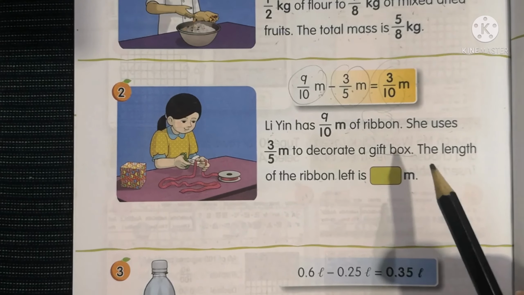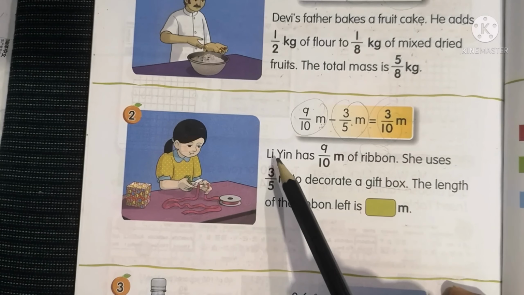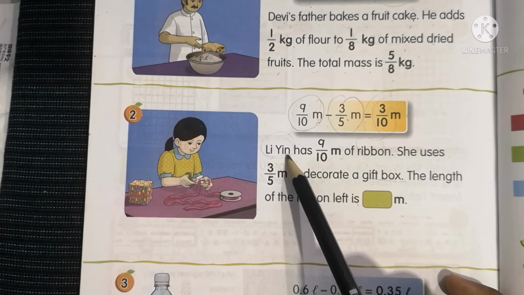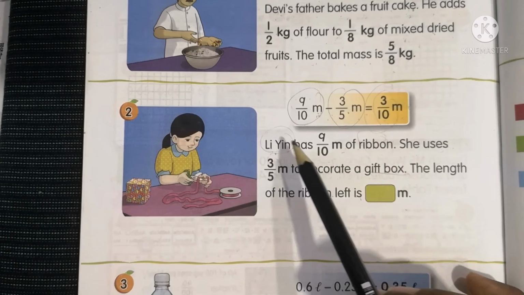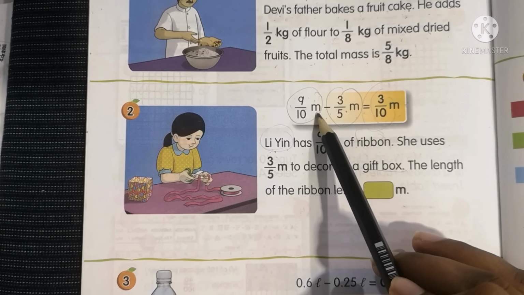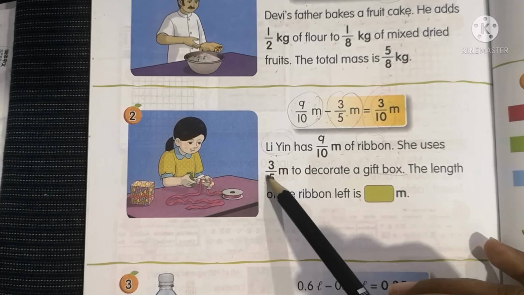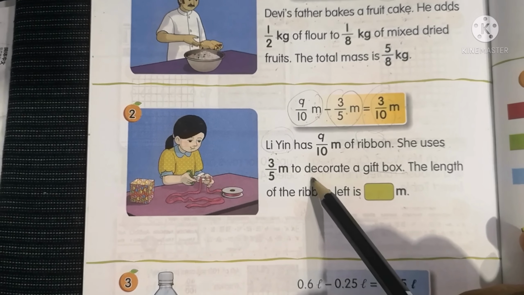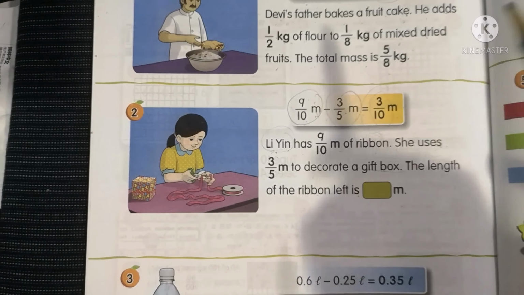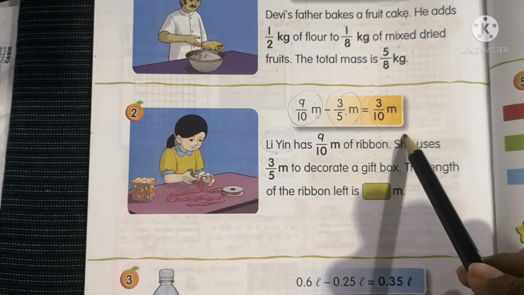Okay, if I want to make my own story, what will I do? How will I write? Let's put a name here. Tasha. Tasha has 9/10 meter of ribbon. She uses 3/5 meter to decorate her book. Let's say it is a book. The length of the ribbon left is 3/10 meter.